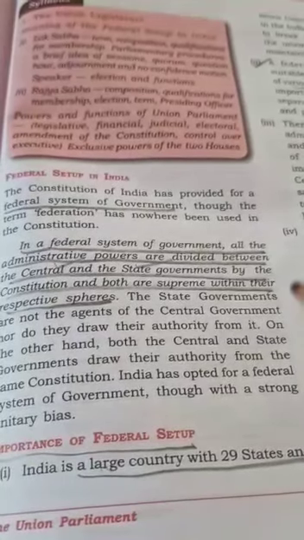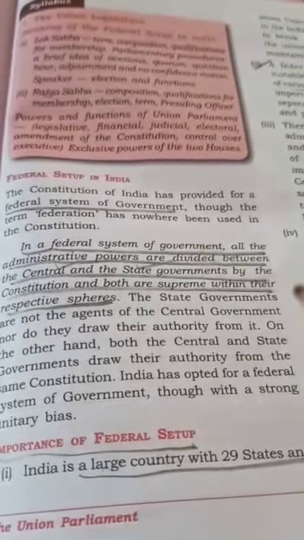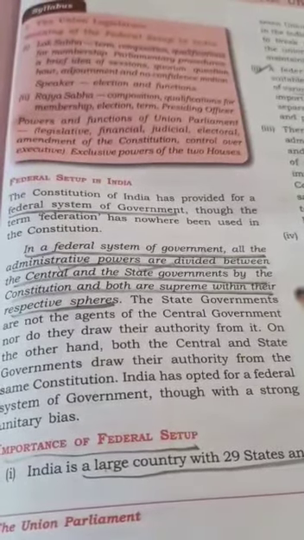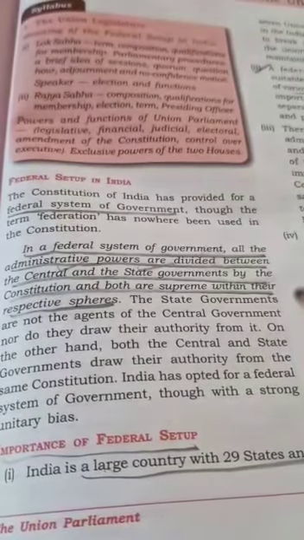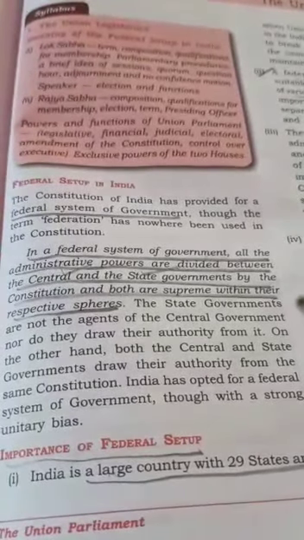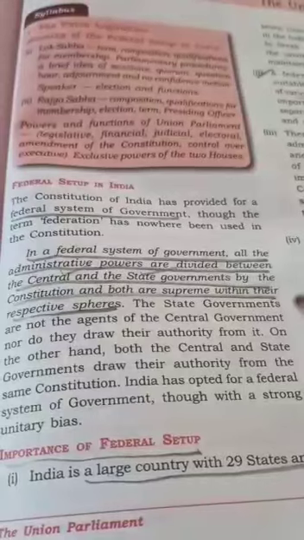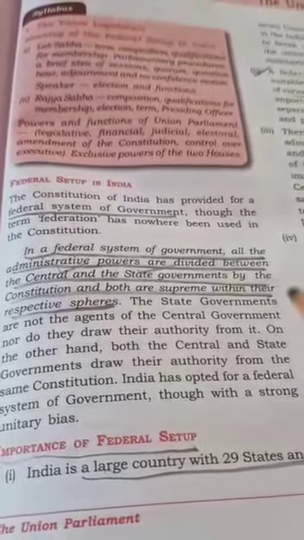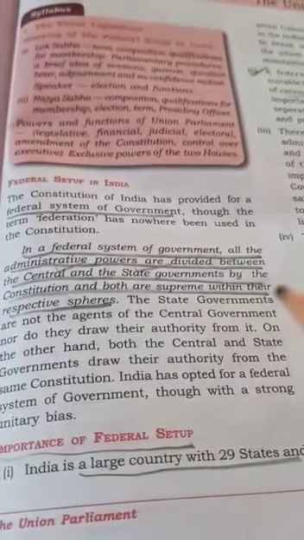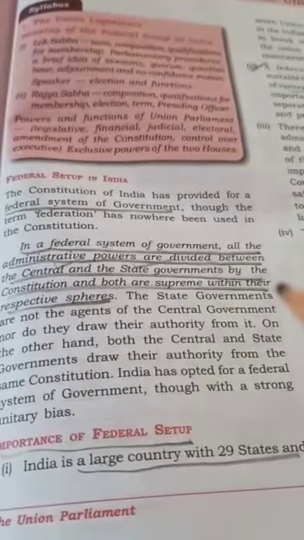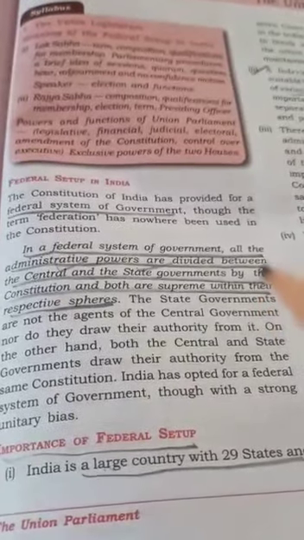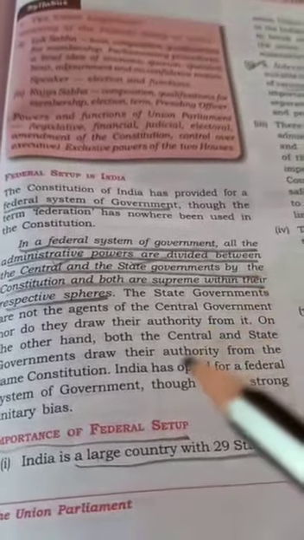As you know, our constitution has provided for a federal system of government. In a federal system of government, all administrative powers are divided between the center and the state. In India, we are having one central government, and in each state we are having governments which are known as the state governments, and all together they work, and the main responsibility lies in the hand of the central government. Now, what is the importance of having the federal setup?